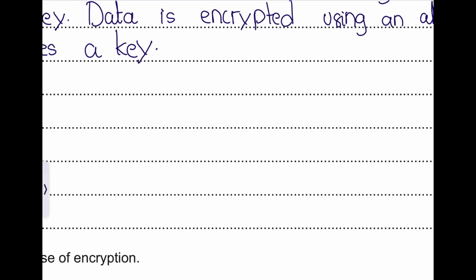Now the next thing to talk about is that when you apply the key to the data, the plain text is encrypted to ciphertext. Rather than writing applying, because it will be done mostly through software, you can say that the plain text, which is the text you have before encryption, is encrypted.